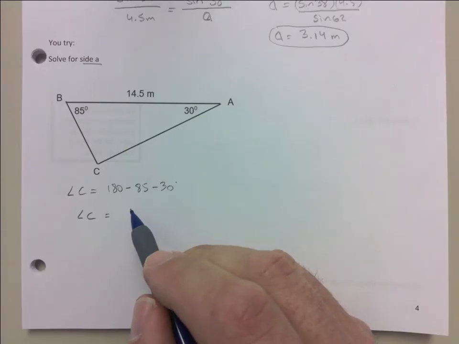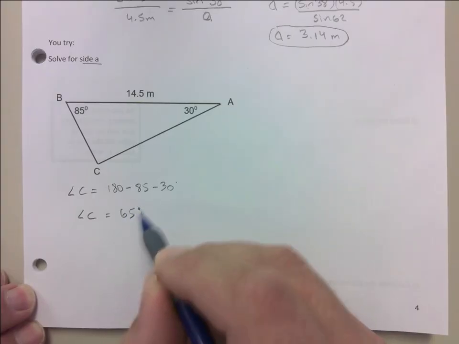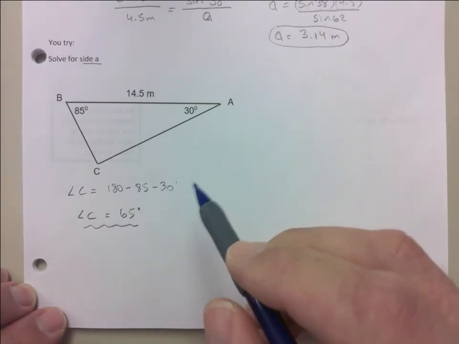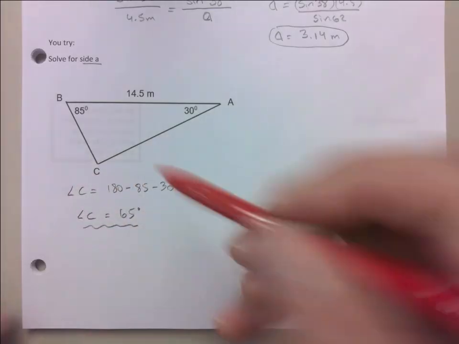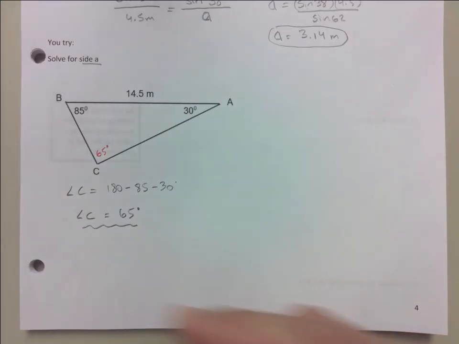$95, $65, right? So this is important, but it's not the answer yet, right? So we plug that in here, and you've got your pair.